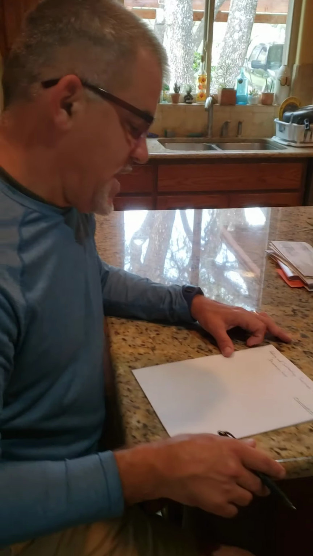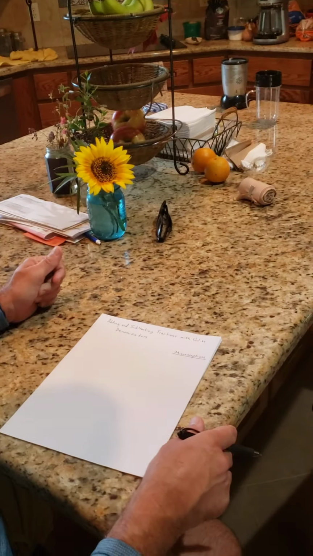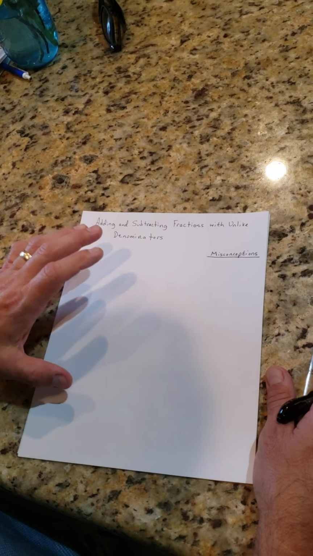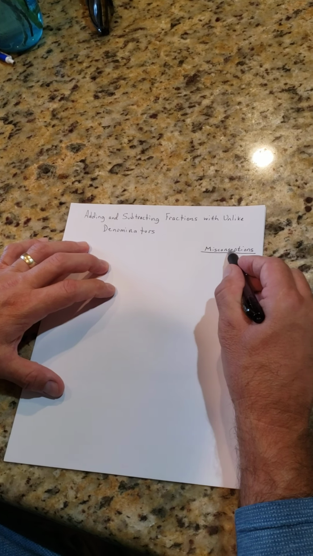Right, good morning for a little kitchen table learning review here. Today we are adding and subtracting fractions with unlike denominators. So I'm going to do a little review. I'm going to solve two different problems and I'm going to talk about misconceptions.